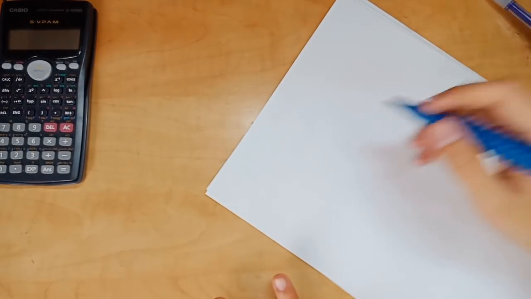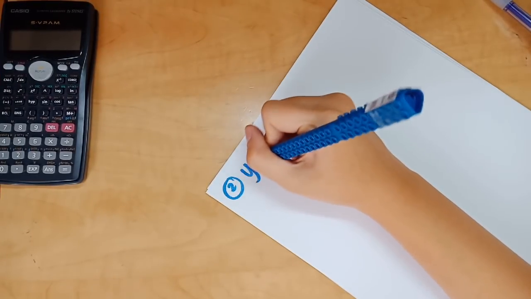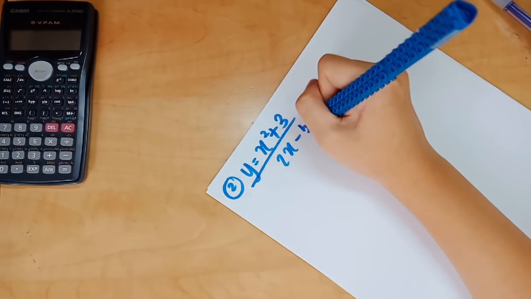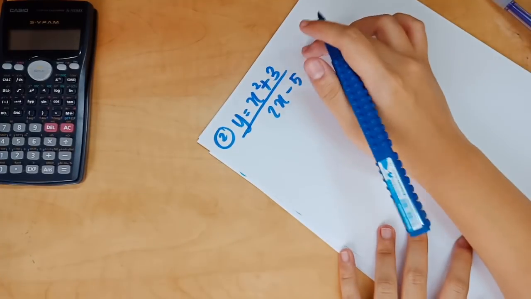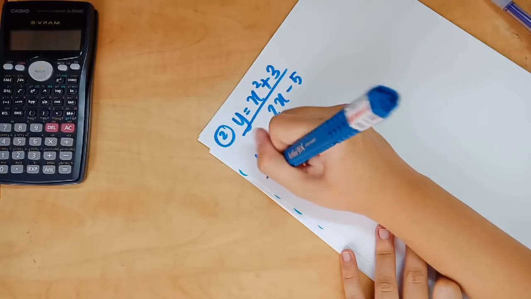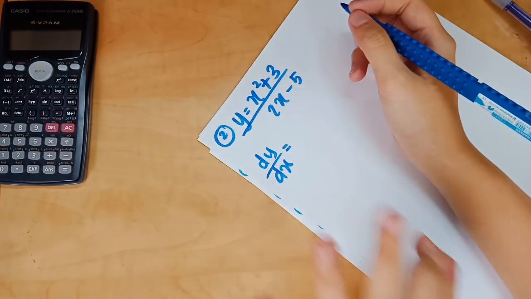So now I'll give you another example of when to use the quotient rule and how to use it. Okay, so we'll differentiate this division. So 3 things you need to remember here.